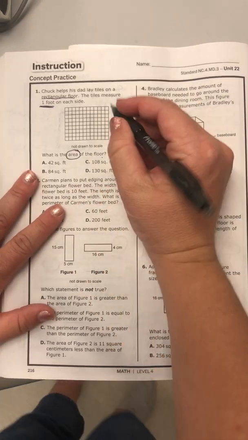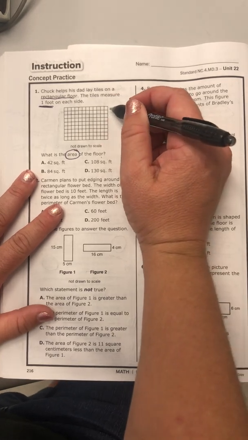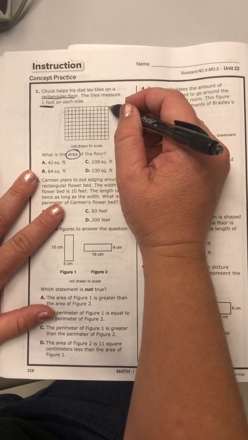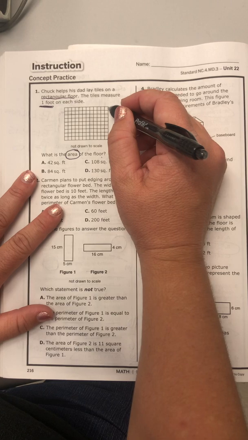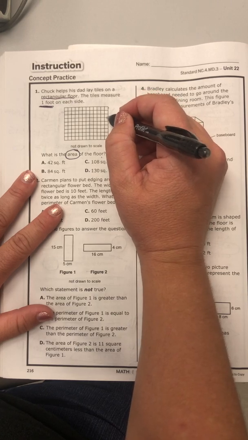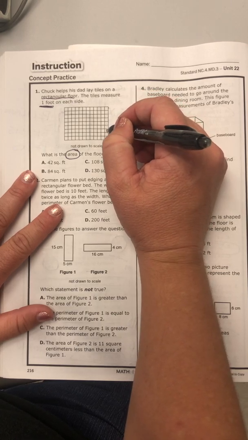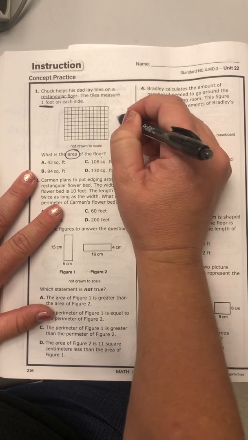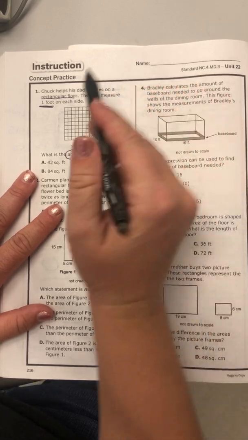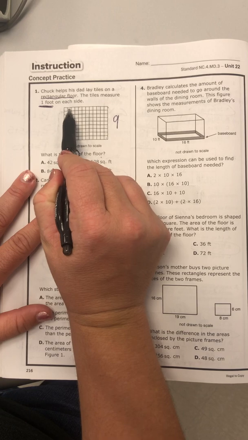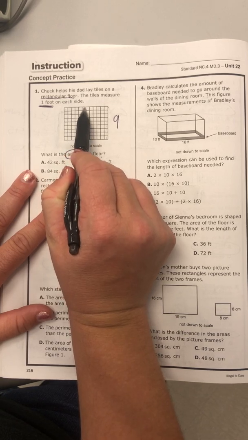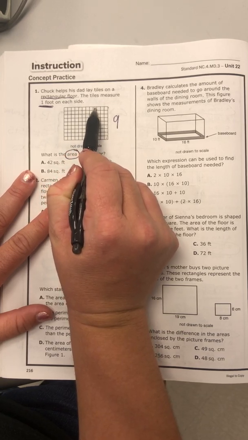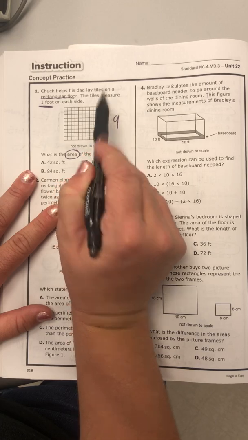So, it says that each side is 1 foot. Well, how many is on each side? We have 1, 2, 3, 4, 5, 6, 7, 8, 9. And then on the other side, we have 1, 2, 3, 4, 5, 6, 7, 8, 9, 10, 11, 12.